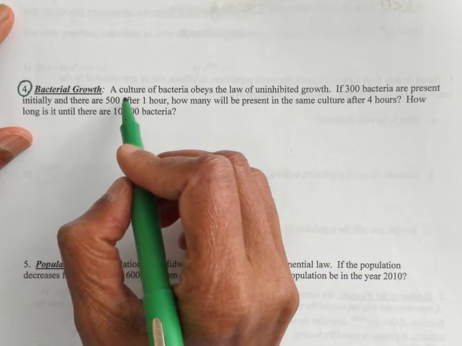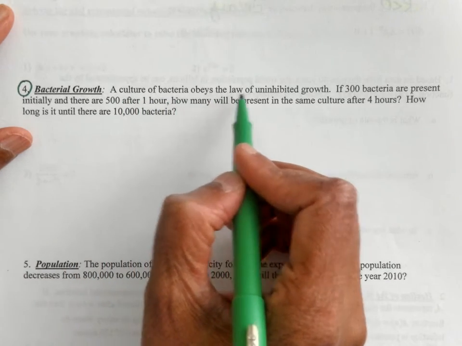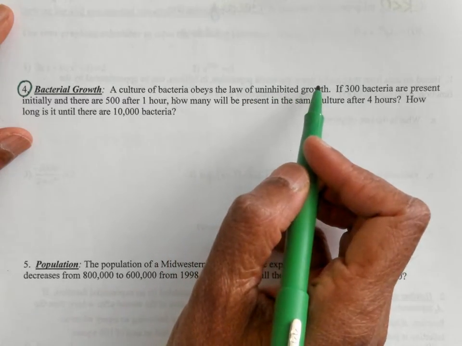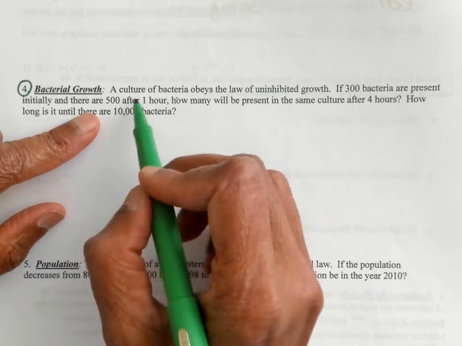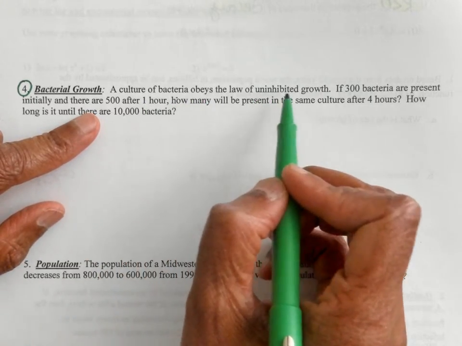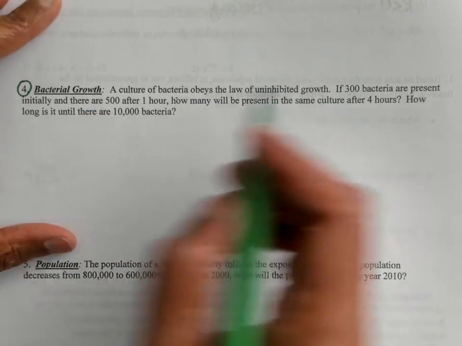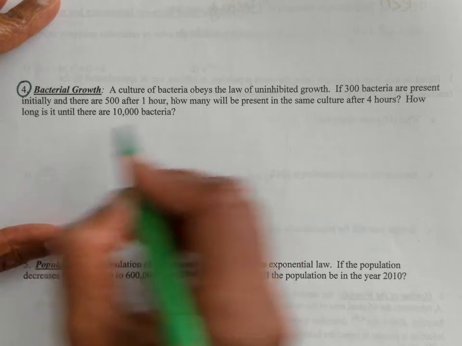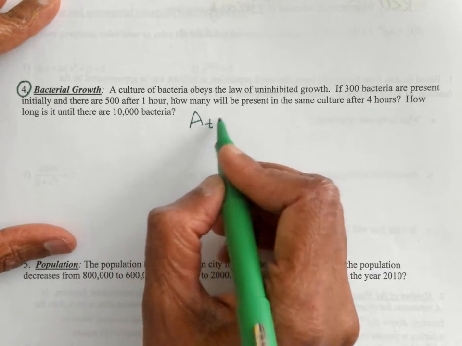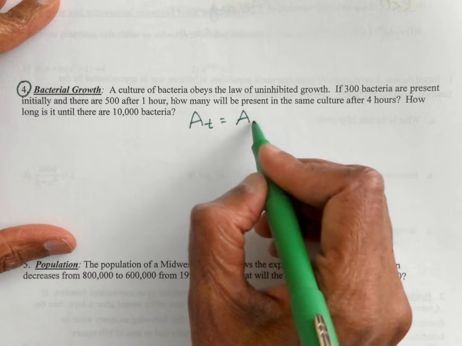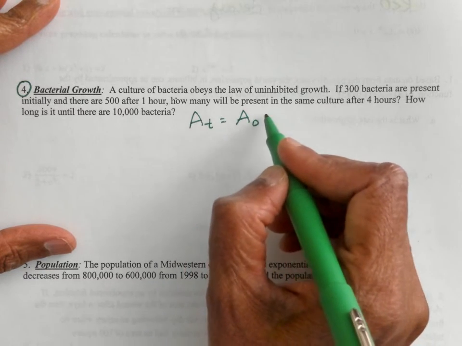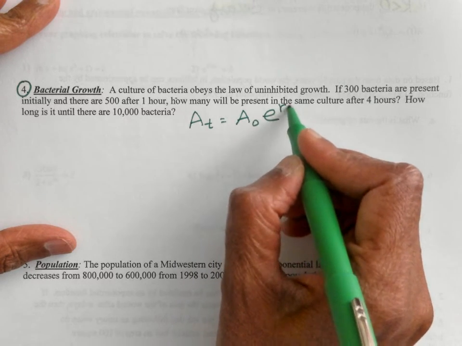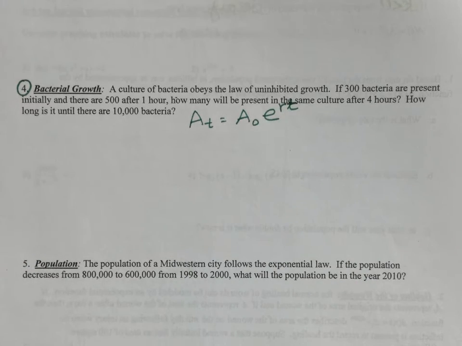Alright, so this one says a culture of bacteria obeys the law of uninhibited growth. So they do use that. The minute you see that the data is growing uninhibited or exponentially, you want to write the formula down. The formula is final amount equals initial amount multiplied by e to the power of rate times time. So basically PERT, but instead of P you write A0, e^(rt). You want to write down the formula because you're going to use it.